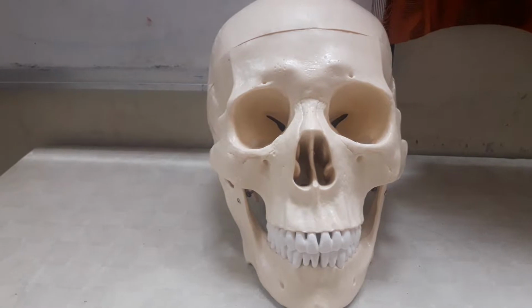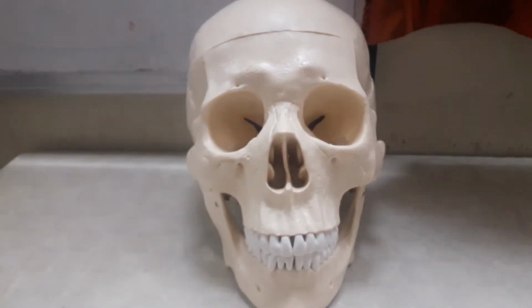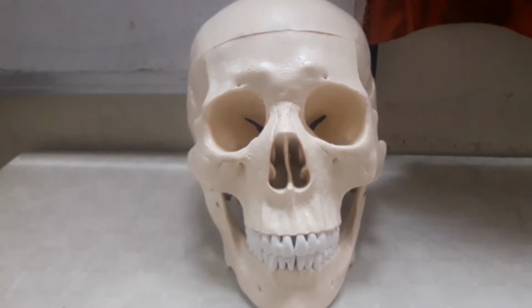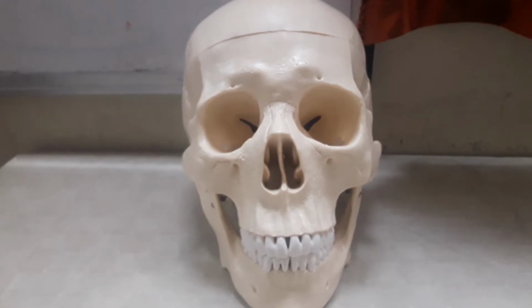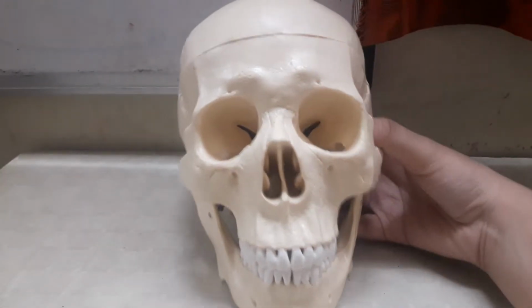Yes, you can see a skull in front of you. We are going to speak about the skeleton of a human, and precisely we are going to speak about the skull of a human being. You can see the skull of a human kept in front of the camera. This is the front view.